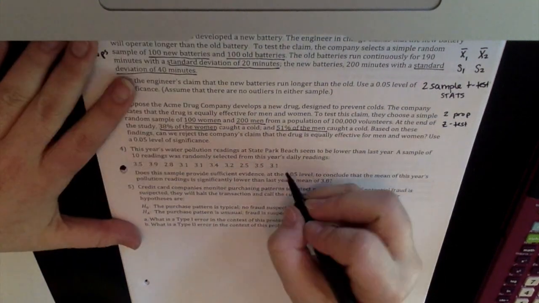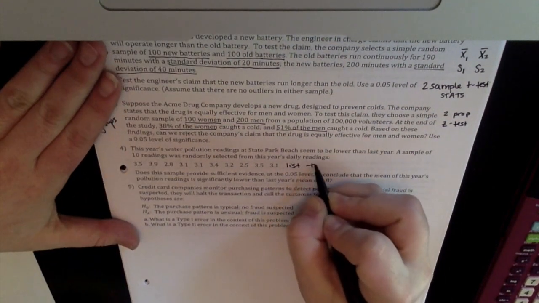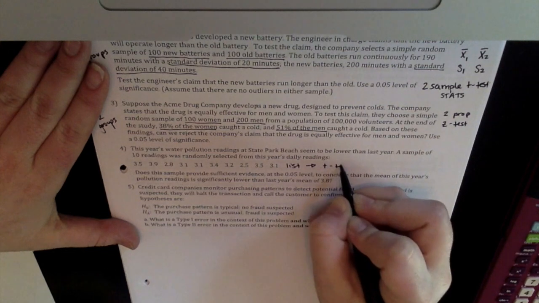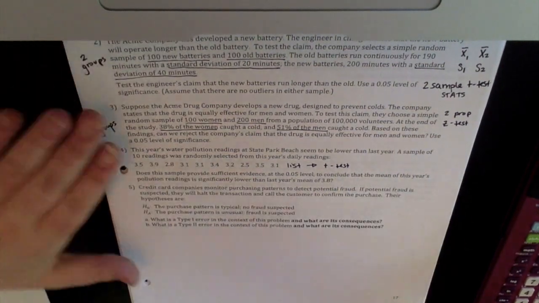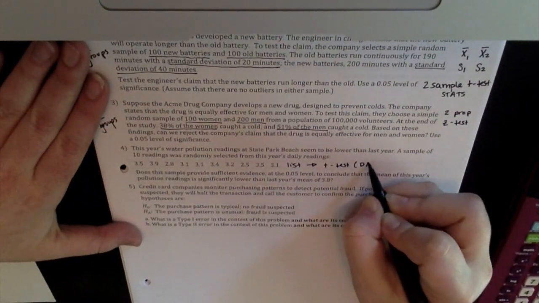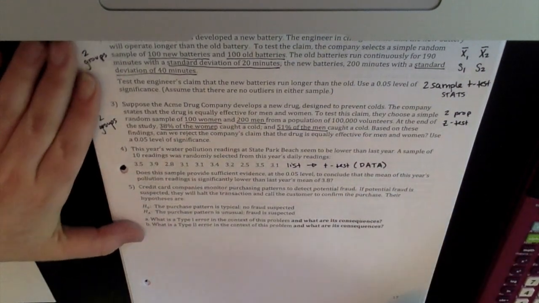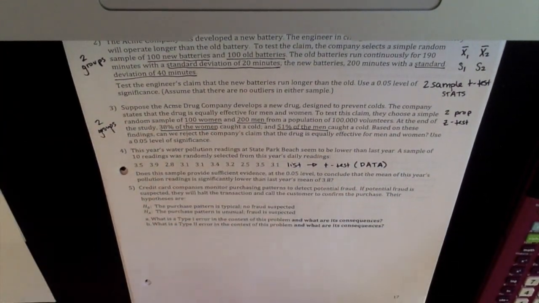If I'm given a list, right, and it's just one list, then I'm running a t-test for sure. And that t-test is going to be on data. So the only other thing that you're going to find in this paragraph is a hypothesized value. So let's go ahead and read it.